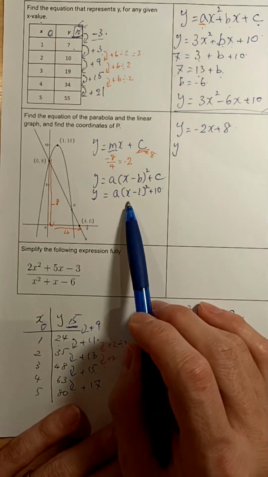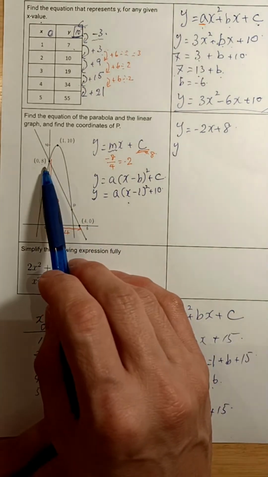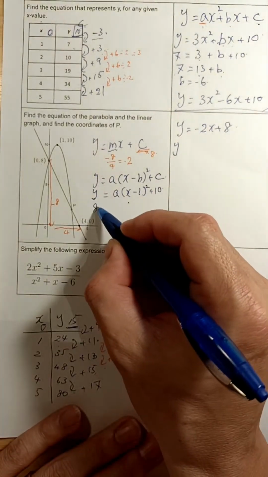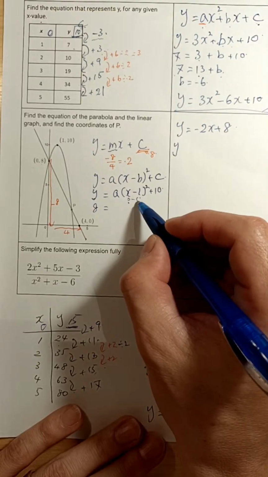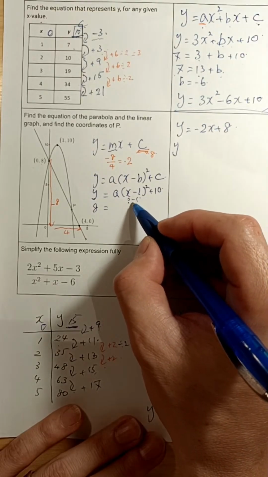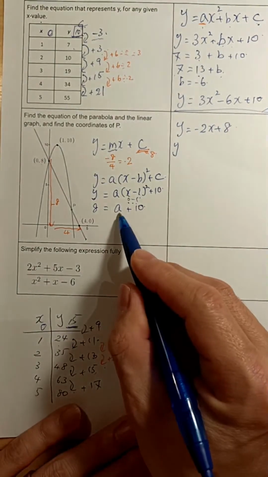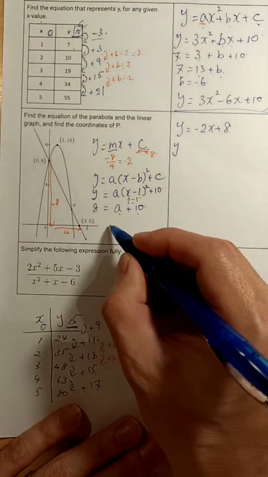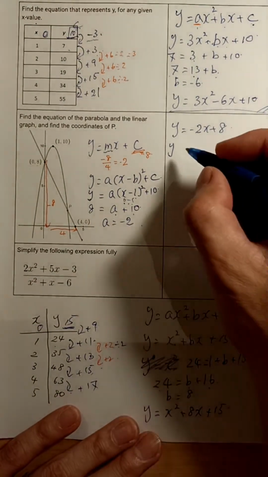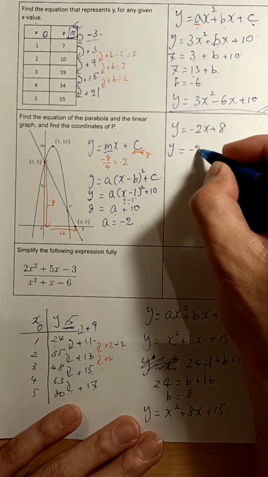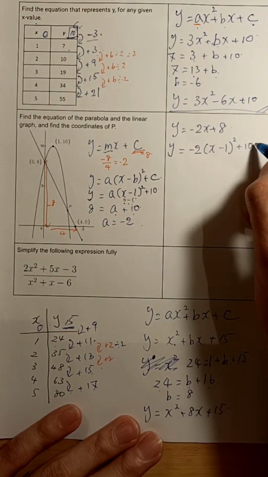Then when you plug in another piece of information, which is this one, 0 and 8, y equals 8 when x equals 0. So 0 minus 1 squared, -1 times -1 is 1. So a plus 10. A plus 10 is 8. So a is -2, isn't it? Right? So y equals -2 bracket x minus 1 squared plus 10. Okay?